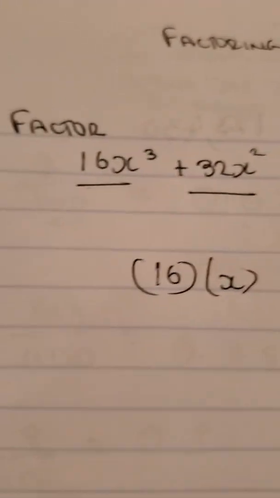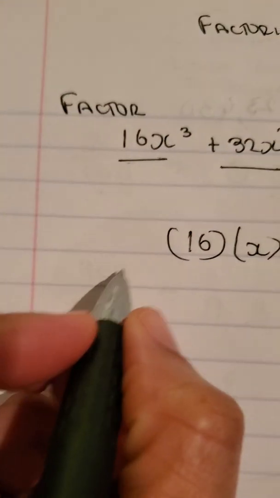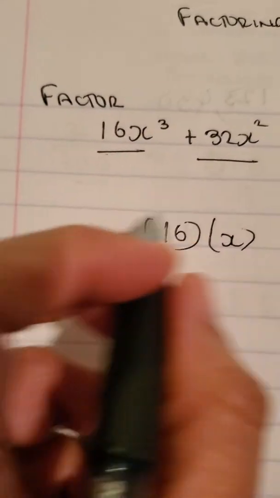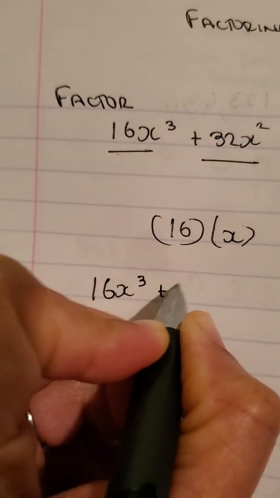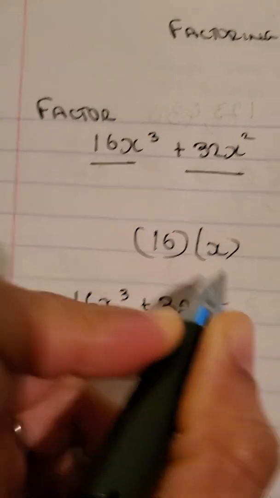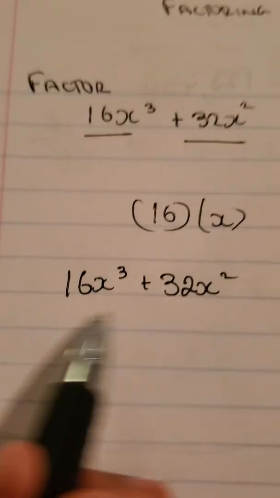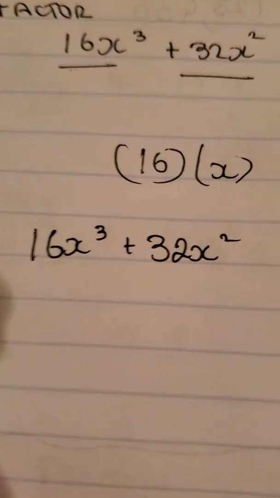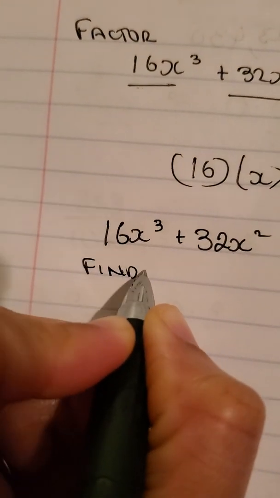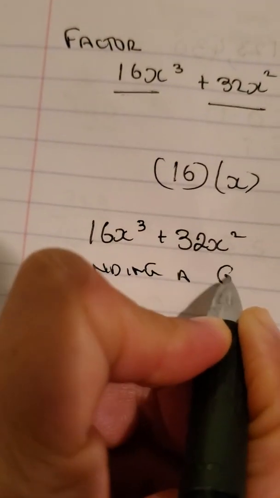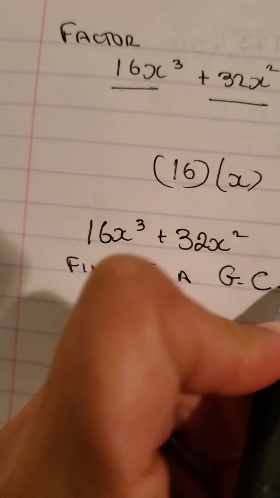Now, when they give you a group of terms and ask you to factor it, the concept of factoring is converting terms into factors, because you're going to see that these two terms are going to become one factor. And we do so by finding the GCF, the greatest common factor.